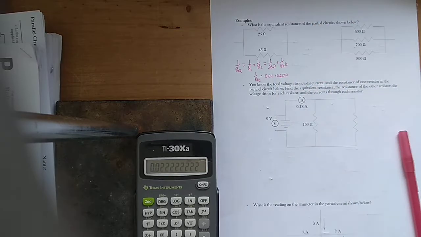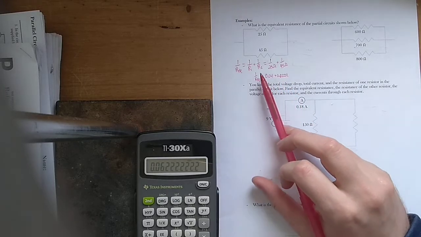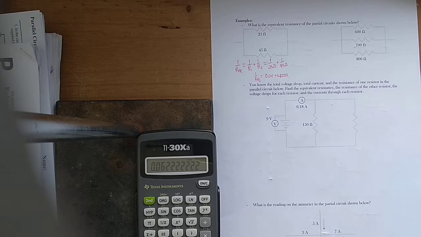Okay, we're going to add those together. We get a certain number, all right? That is not yet your equivalent resistance. That is what 1 over the equivalent resistance is equal to. In order to get the equivalent resistance, there's a button on my calculator, and there might be a button on your calculator that means inverse. For mine, it's this, 1 over x. You might have a button that says x to the negative first. Either way, if I hit it, that will tell me the inverse of whatever I have.